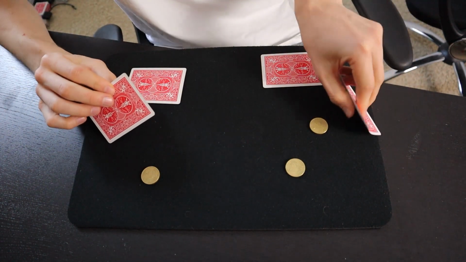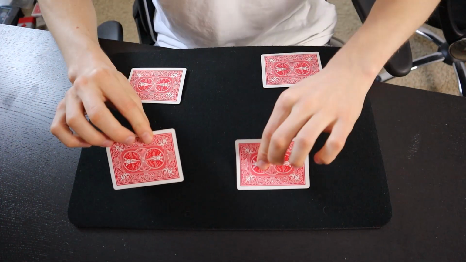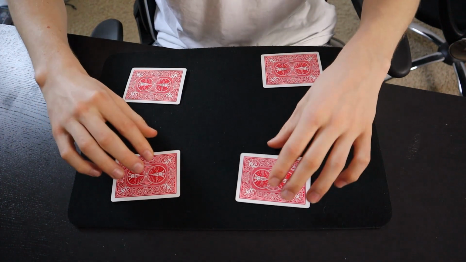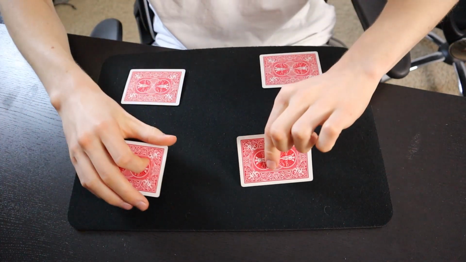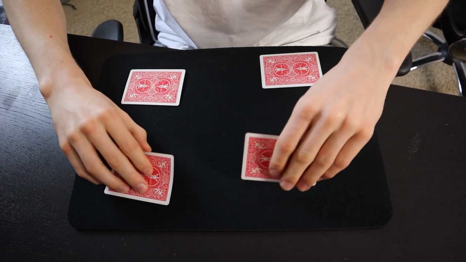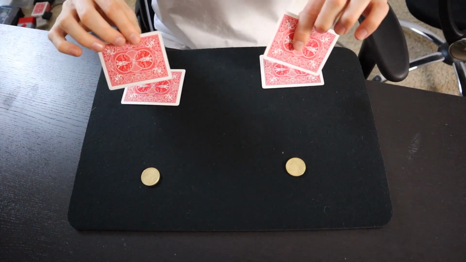So from side view, like this. It's important that you grab this card just like this too, so it doesn't look too obvious, because if I would do something like this, then everyone would think, what's going on? That seems kind of suspicious. Just grab it like this, pinch it with your thumb, and then you have these 2 coins right there.